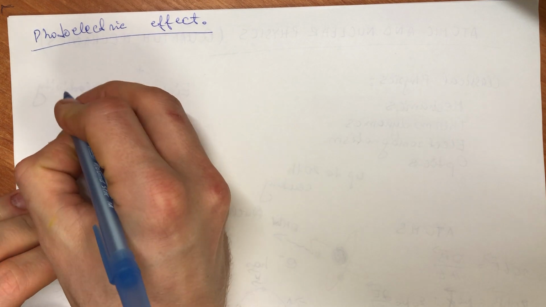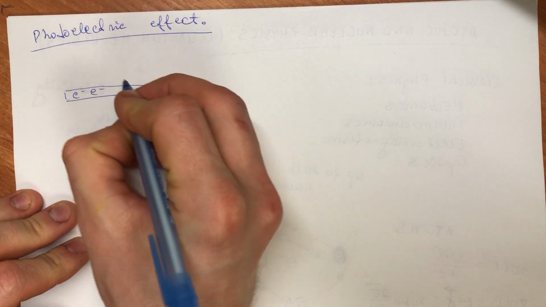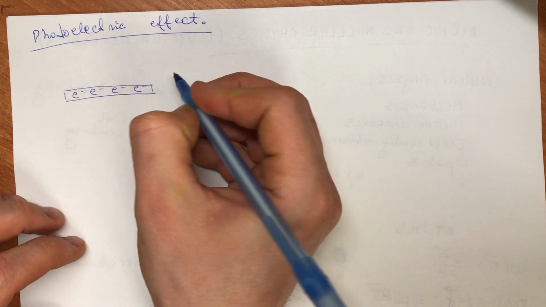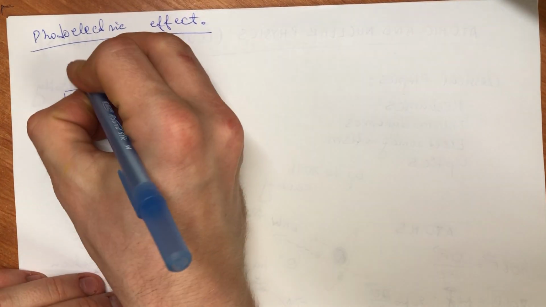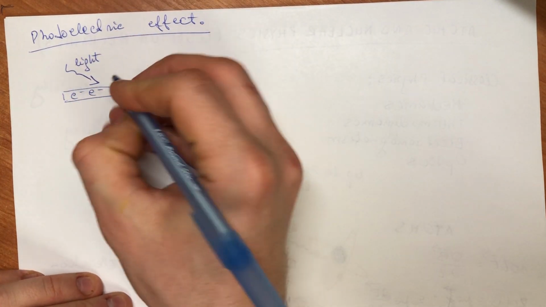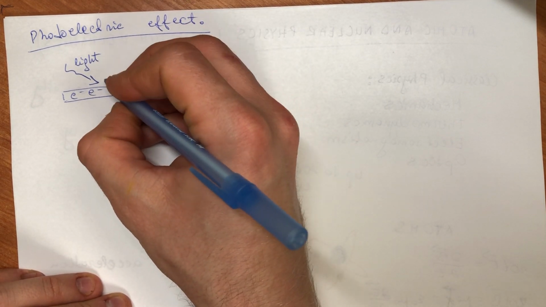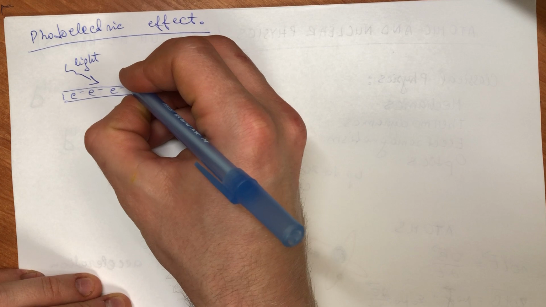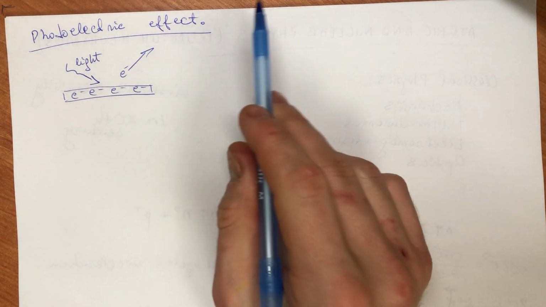So if you have a metal plate, there are electrons. As you know, metals are good conductors. There are electrons that are not bound to particular atoms. They're moving freely. So when light of a particular wavelength hits the metal surface, an electron absorbs this energy and flies away from the metal.